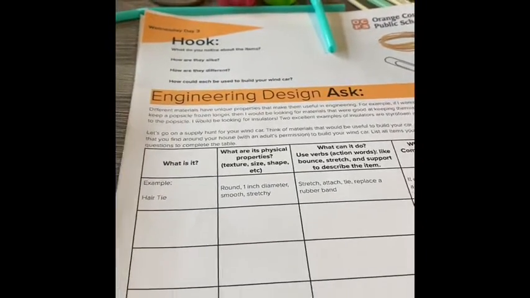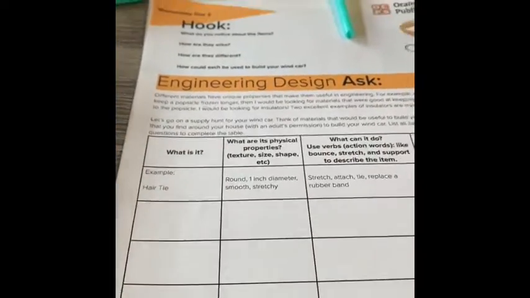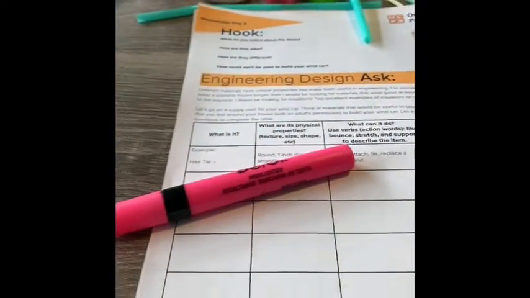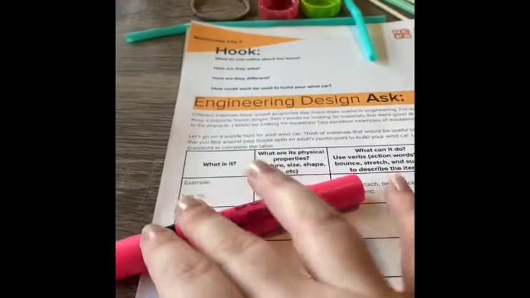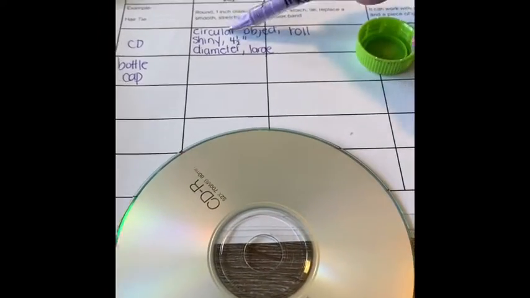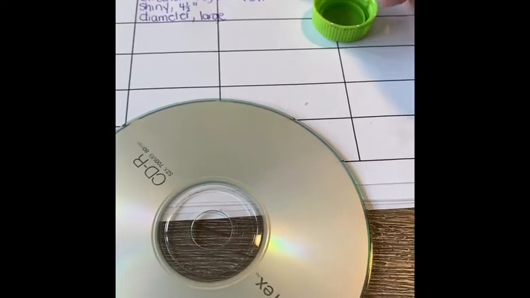So keep in mind that we want whatever materials we're using to serve a purpose for our car. Today we're not really going to need insulators, but we want to think about things that maybe would reduce friction. I also want to think about what I know about vehicles. I know that this CD here is a circular object. So in this column, I'm going to be writing about the physical properties.